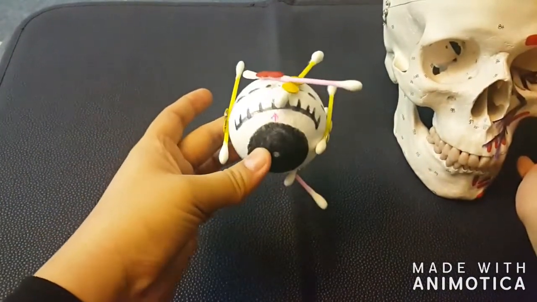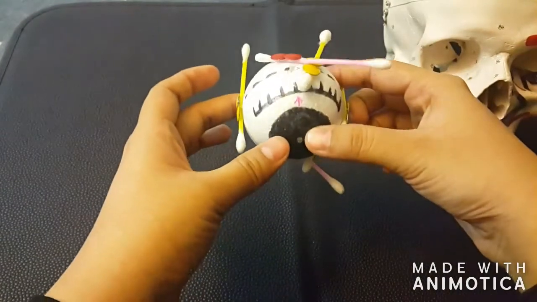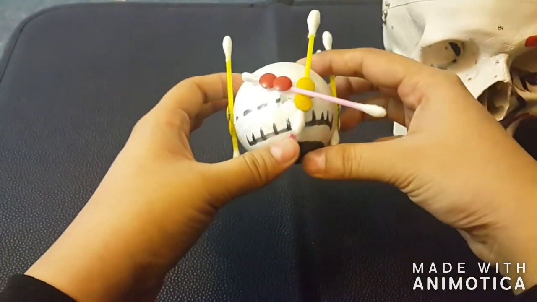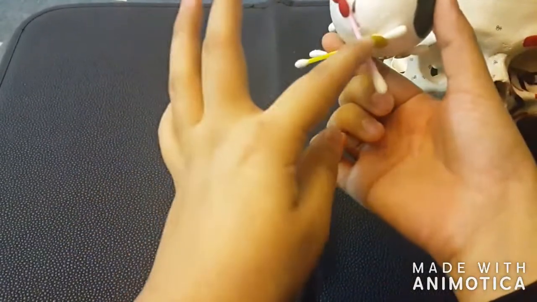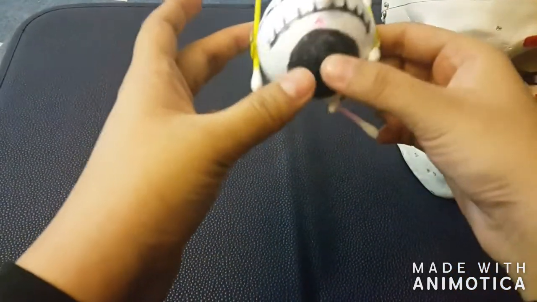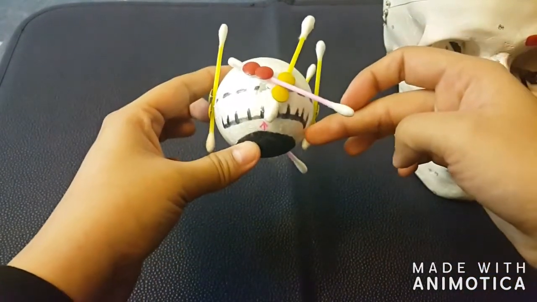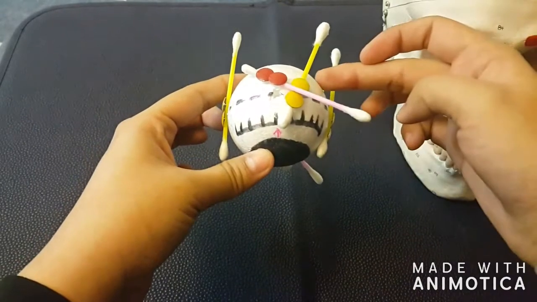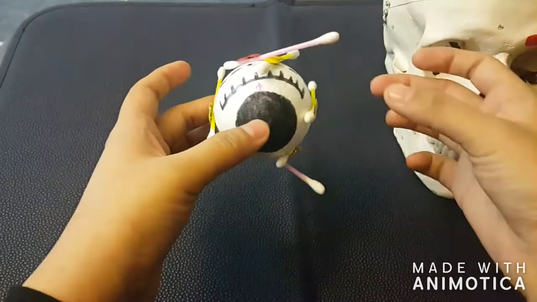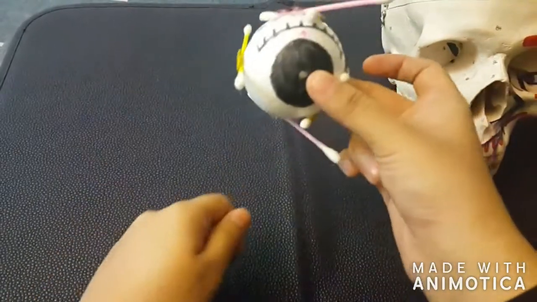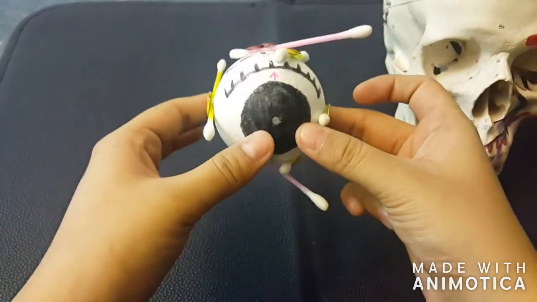Once we have oriented ourselves with this eyeball, the medial from the lateral and the upper from the lower, we also need to know this imaginary line that you can see here that runs all the way through. This imaginary line is called the equator, and this divides the eyeball into an anterior half and the posterior half. This will be of importance when we talk about the muscle attachments. Remember, this is the right eye.